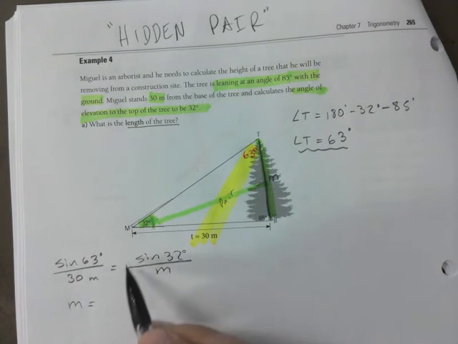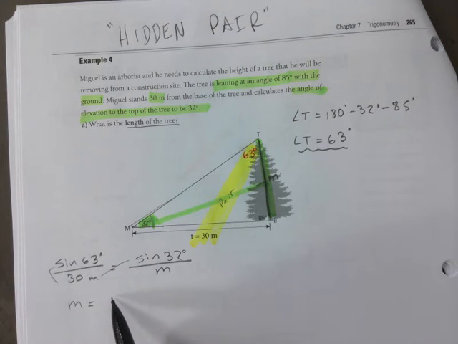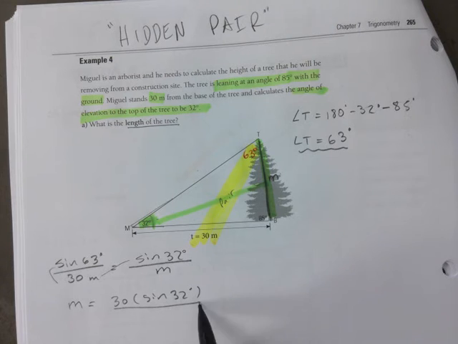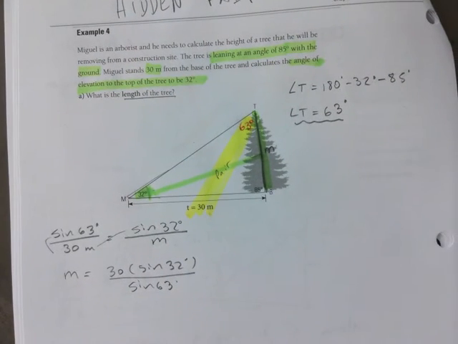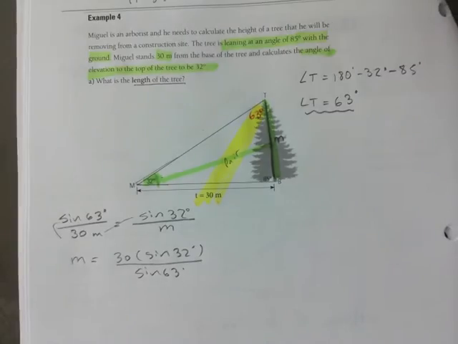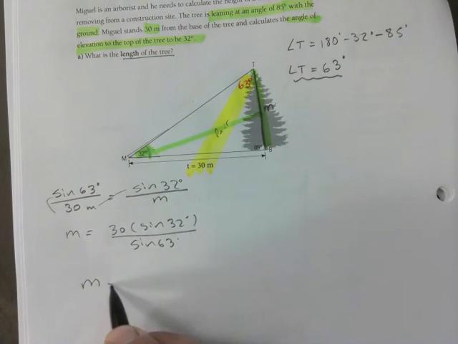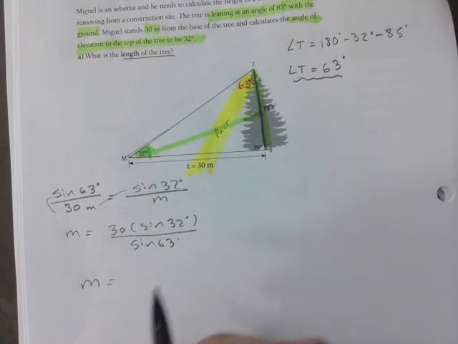So this is just solving for the missing side. Really, it's nothing new except for maybe the hidden pair piece, which you actually already knew. You knew what you had to do to get that pair. You just didn't see it, right? So let's solve this. If you multiply and divide, you get 17.84, but we're not done yet, okay?